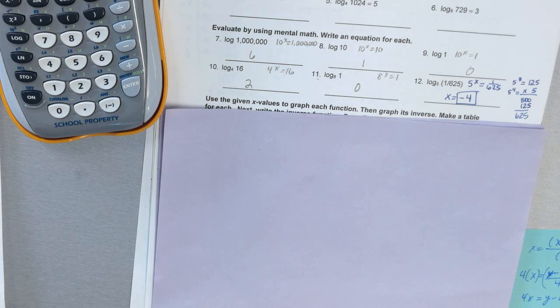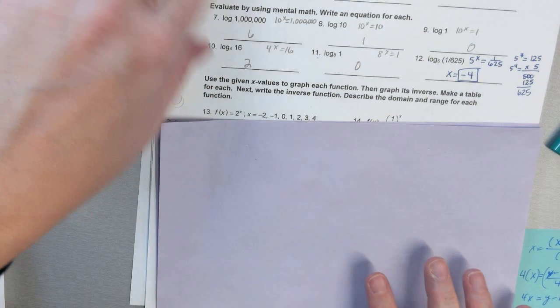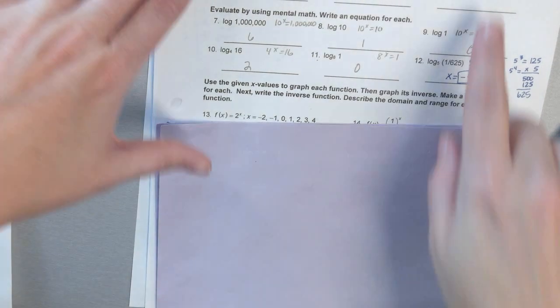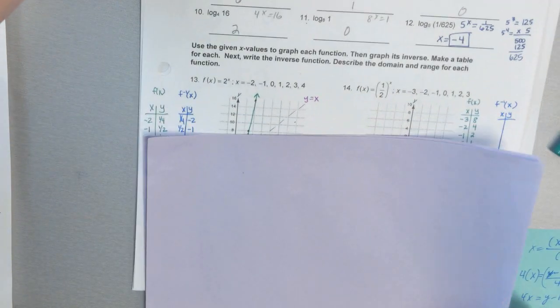You guys feeling good about the log part? I'm optimistic for you about the log part. I feel like you guys are doing a good job at that.